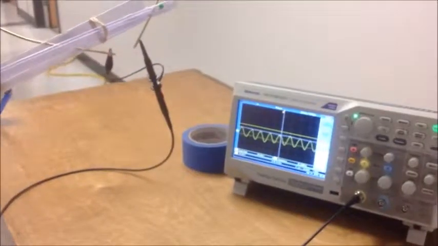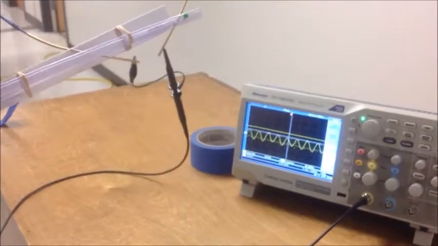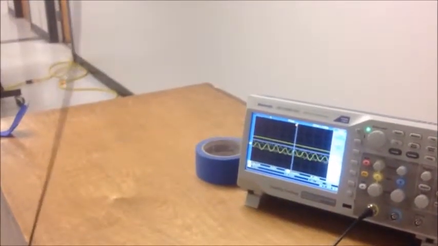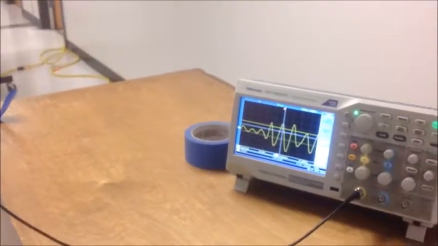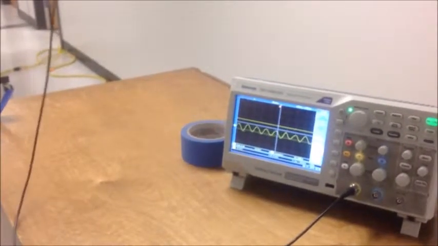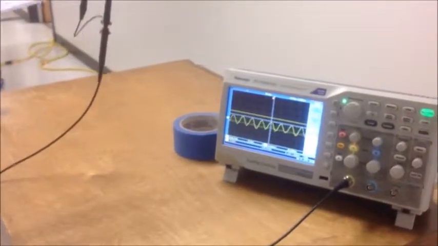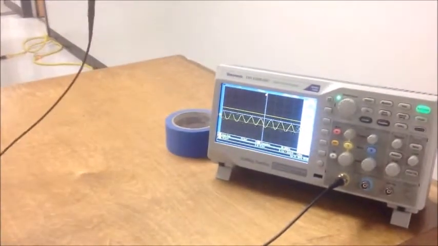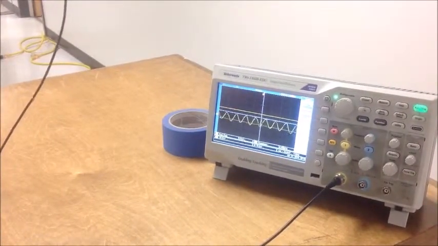From here we can find the polarization of this loop. To do so, if we move it vertically, the signal becomes very choppy, and if we move it horizontally, it'll become clean. And there we have found the polarization of this loop.